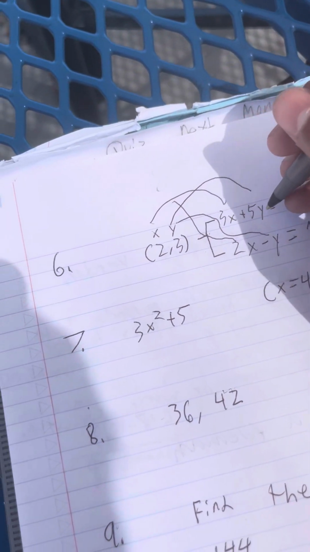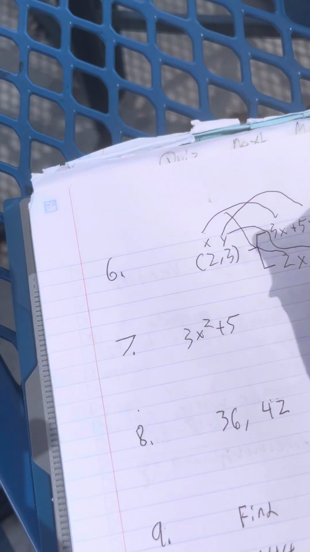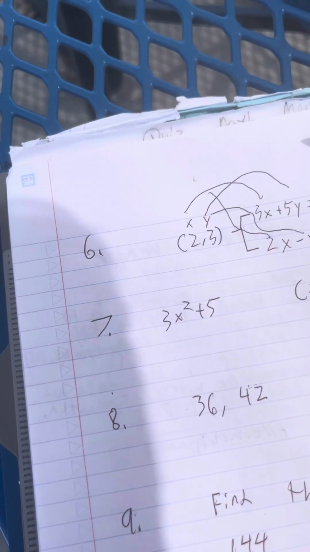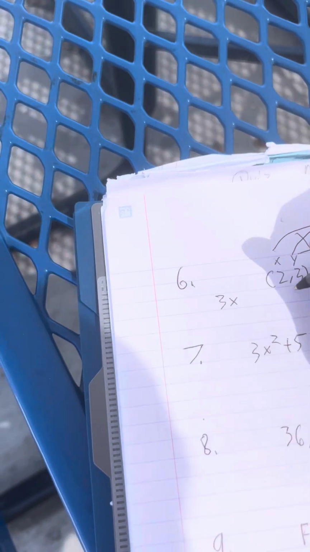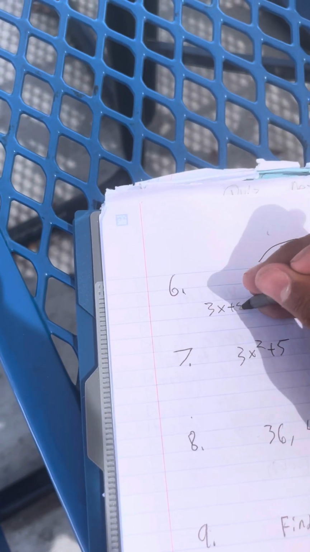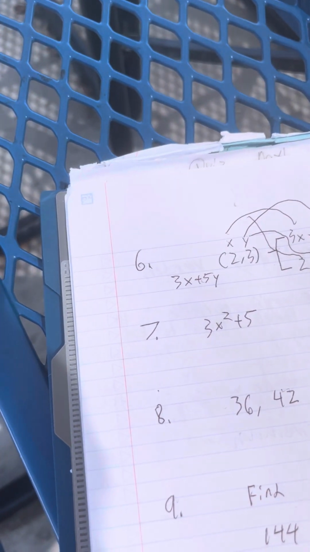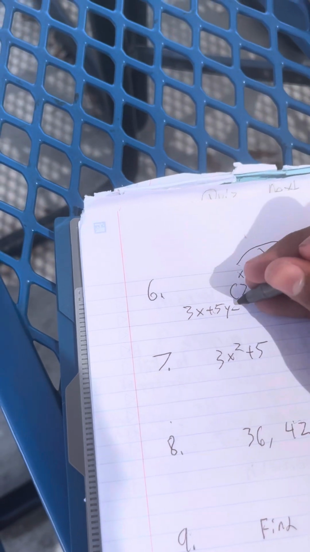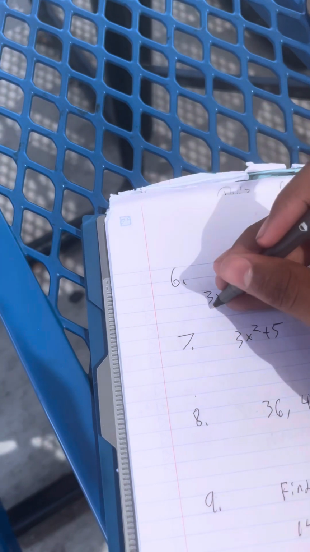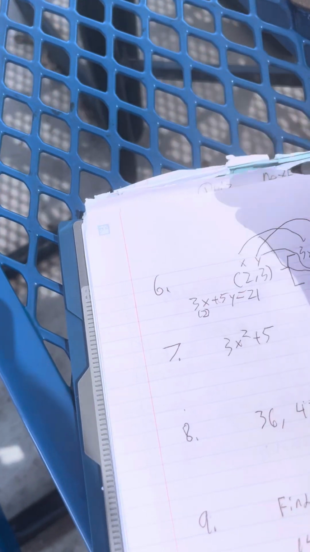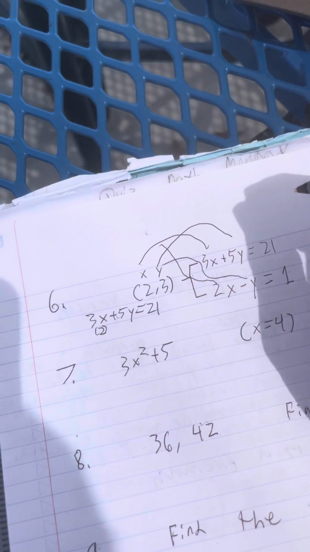So let's start off with the top one. 3x plus 5y equals 21. Alright, so in this case, x is 2 and y is 3.